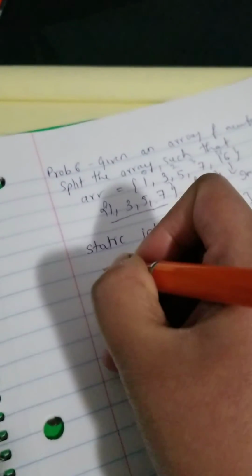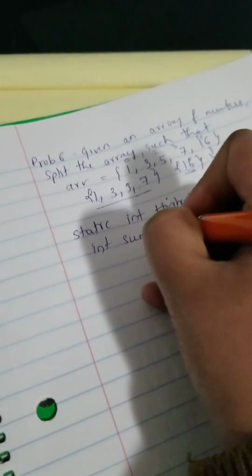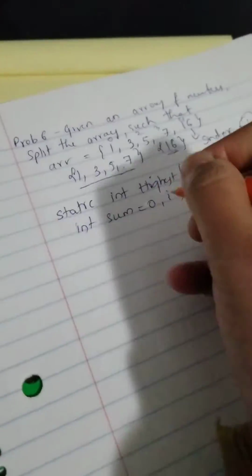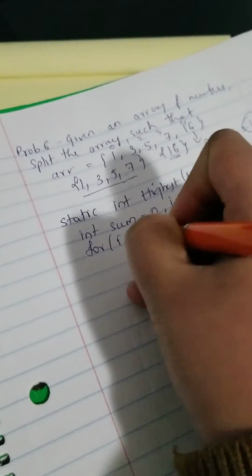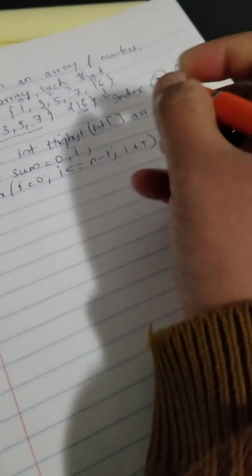So let's write the logic accordingly. Now I will take int sum equals 0, and also I'll have i. Now for i equals 0, i less than or equal to n minus 1, i plus plus.